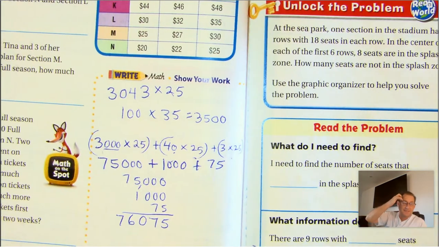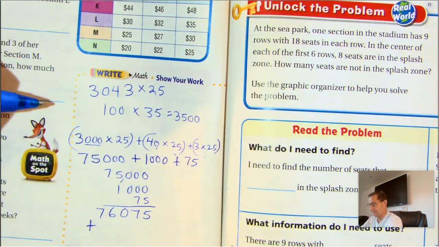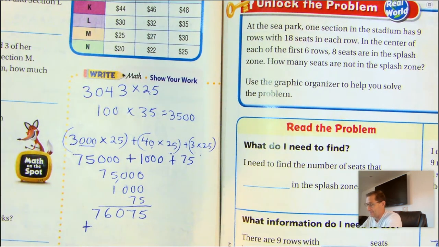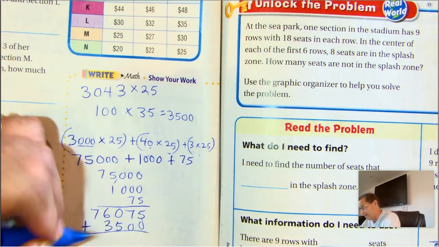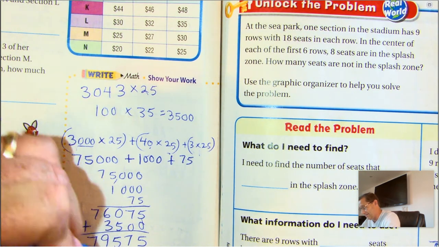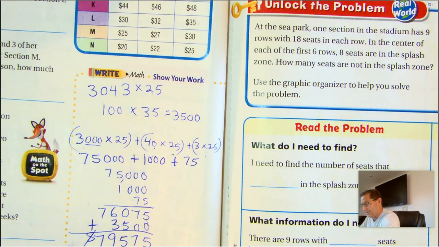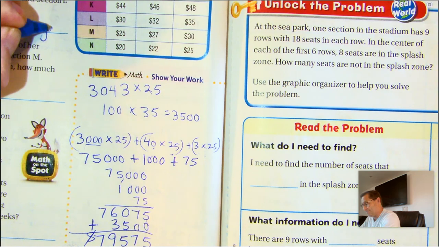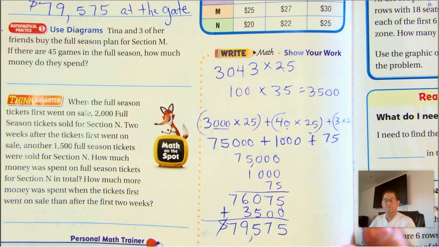So we had 76,075 plus, okay, so this is the ones who bought section N tickets, and we have to add the section L tickets, which was 3,500. So $79,575. They collected $79,575 at the gate. Okay. So that wasn't too bad.